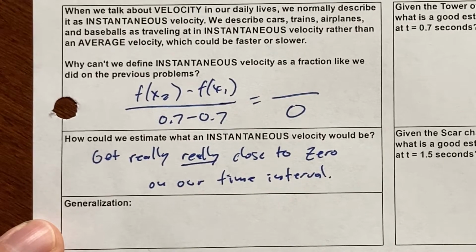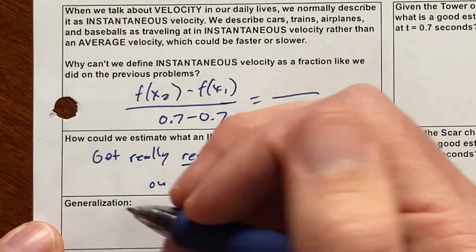Really, really. Generalization there. Average velocity over a very small time is really, really close to instantaneous velocity. So let's write that.